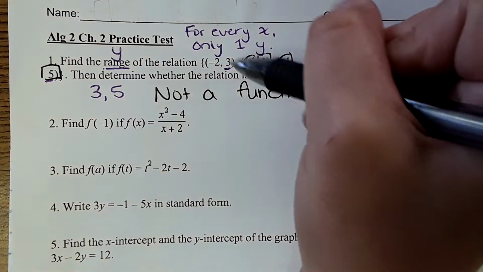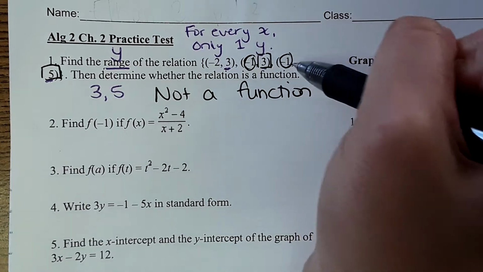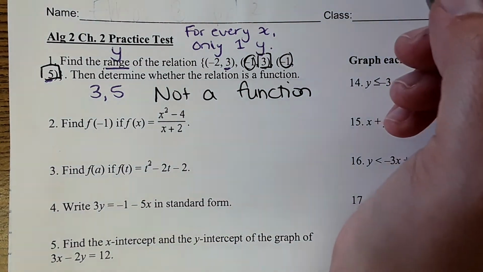So if you were looking at these numbers and all the x's were different, it would have to be a function.